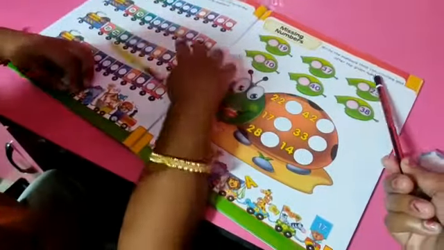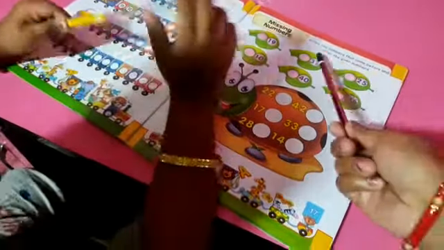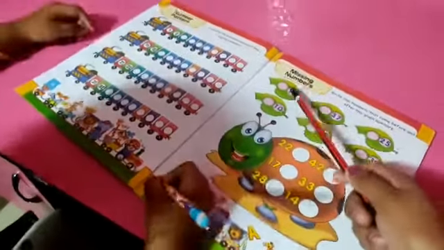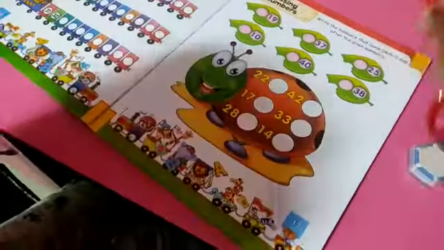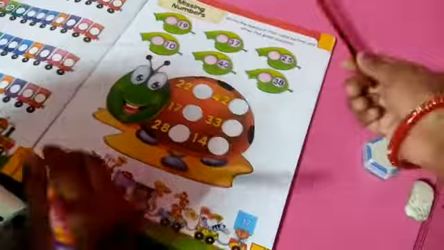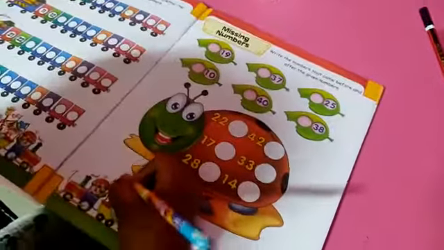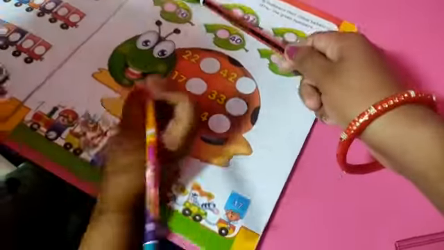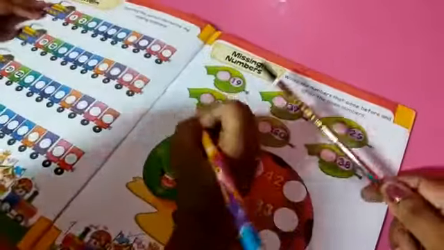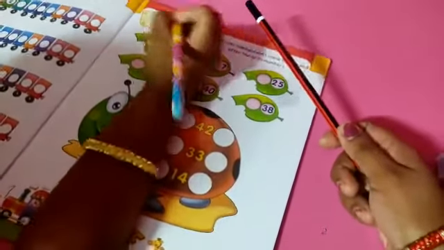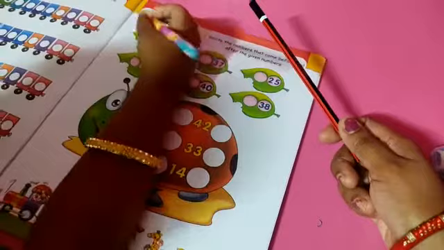Write the numbers that come before and after the given number. Okay, this is a before number. 19 before? 18. Yeah, 18. Write down please. Write here. This side, right here. 19 before 18.